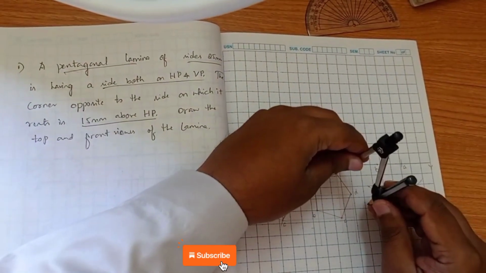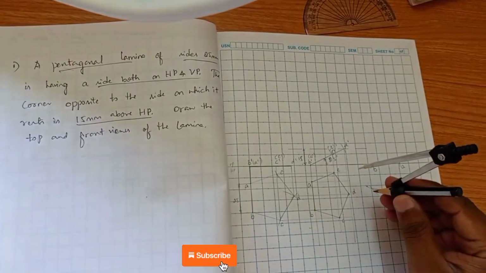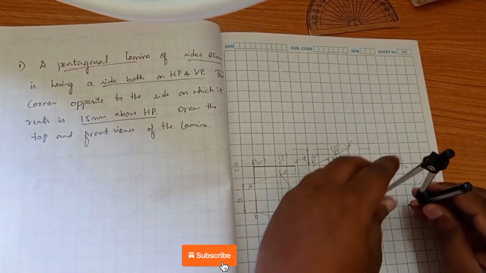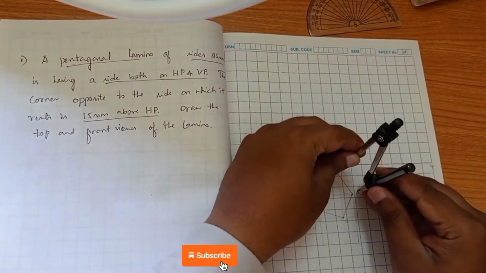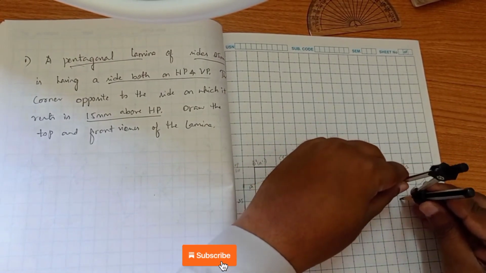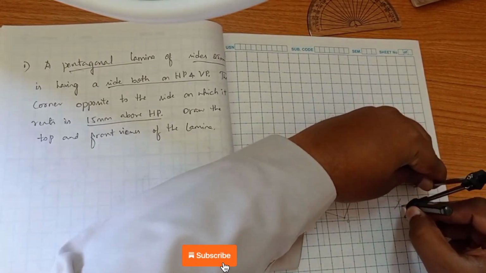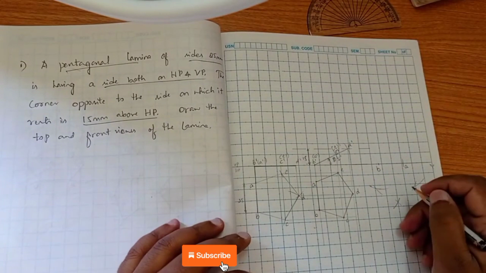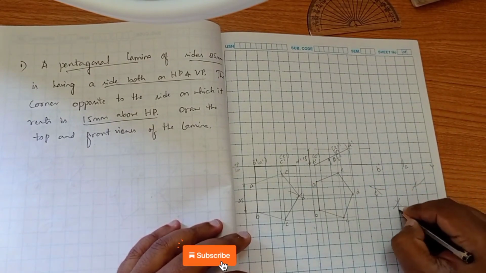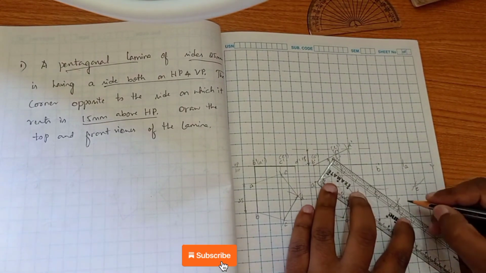So after this we have to transfer the diagram measuring this length E to D. So this length is exactly equal to, okay. So this is C, this is D, and this is E. So join all these points.